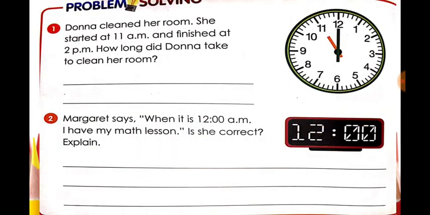Now the problem solving. Donna cleaned her room. She started at 11 a.m. So let's circle the information, and finished at 2 p.m. How long did Donna take to clean her room? So we have different parts of time. We have a.m. and p.m. Remember, here I'm still in a.m. and I finish at 2 p.m.